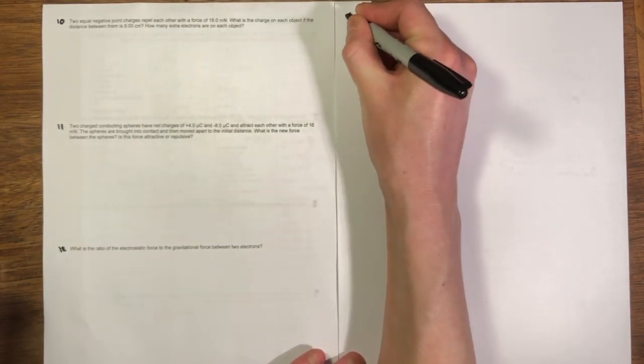All right, this one, number 12, sounds super hard, but it's really not that bad. It says, what is the ratio of the electrostatic force to the gravitational force between two electrons? Okay, so, sounds crazy.